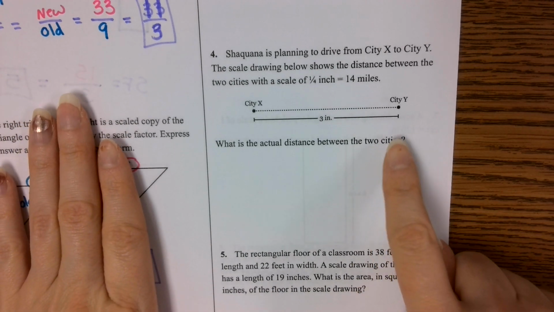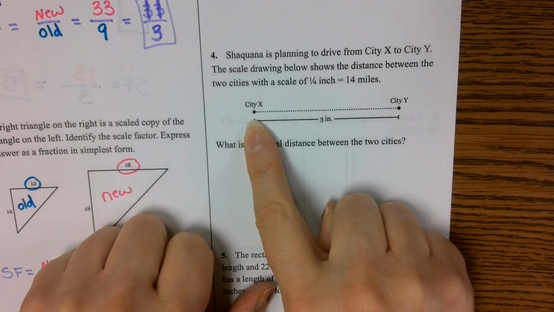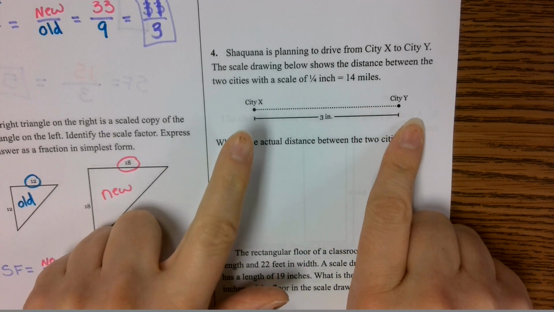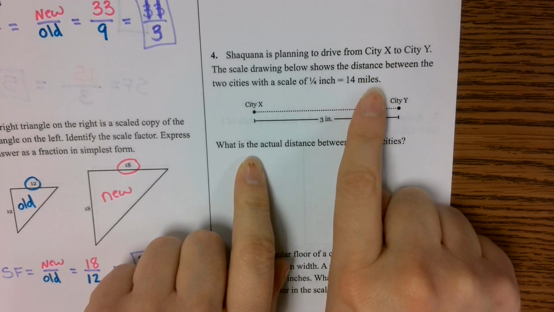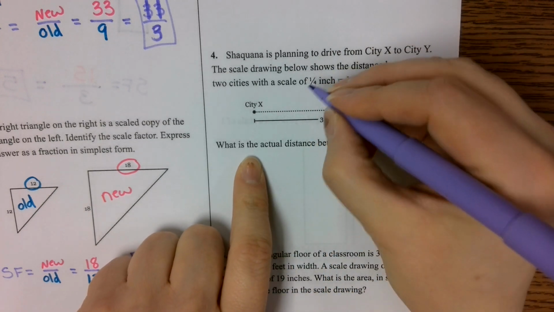So for here, problem 4, we have city X and city Y. We know that the scale is 1/4 inch is equal to 14 miles. This is my scale factor.